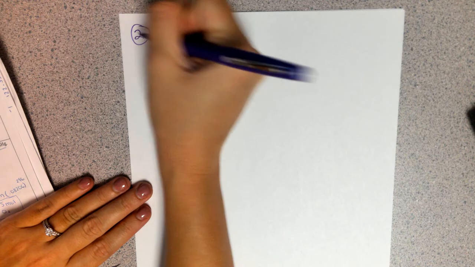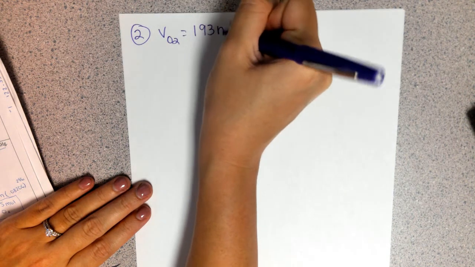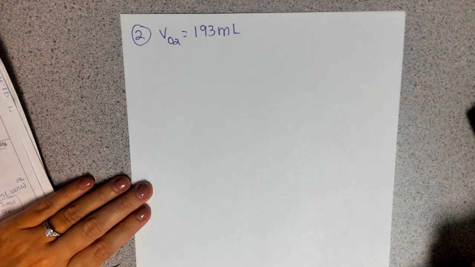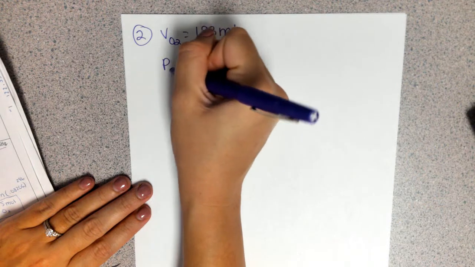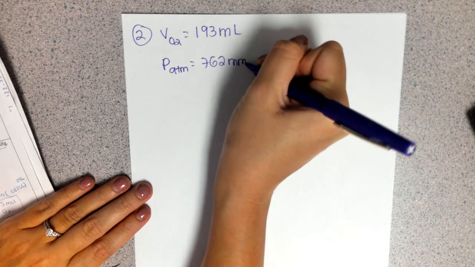Okay. Number 2. 193 milliliters of oxygen were collected. So V of O2 is 193 milliliters. And it was collected over water on a day when the atmospheric pressure is 762 millimeters of mercury.